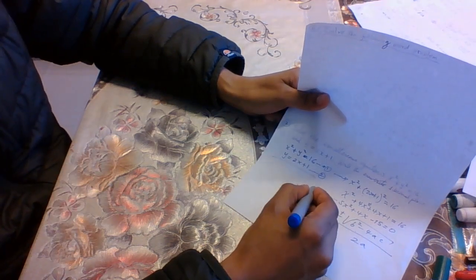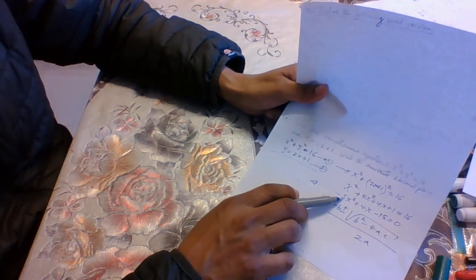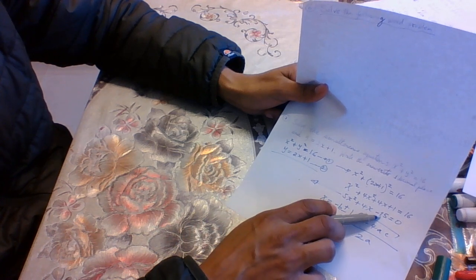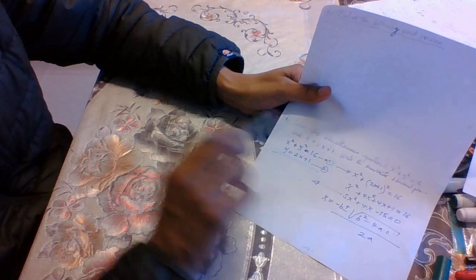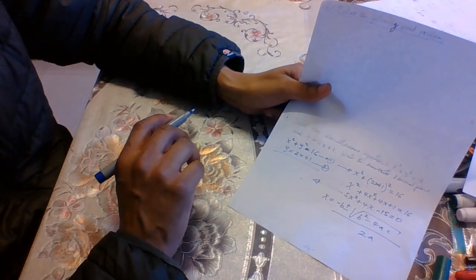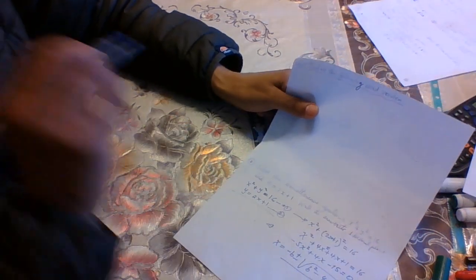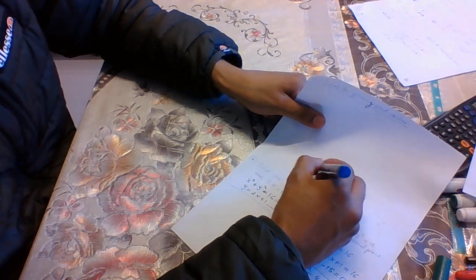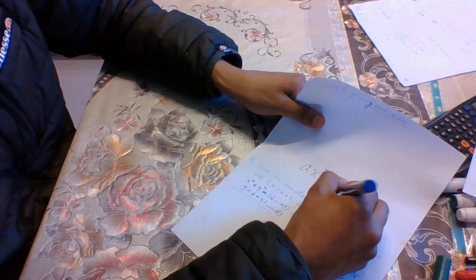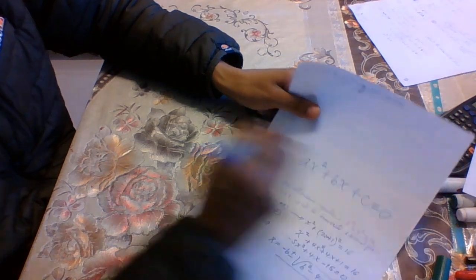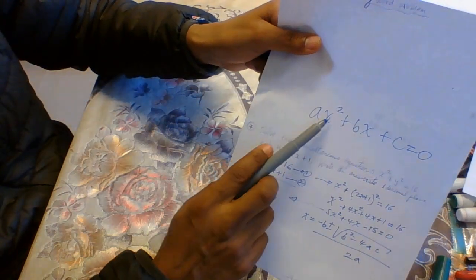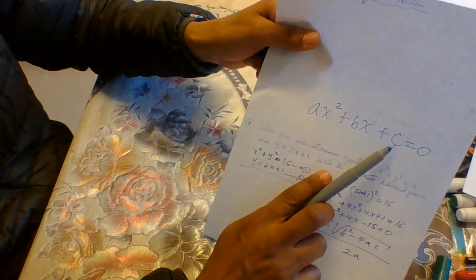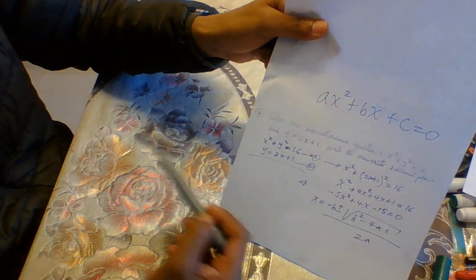Now in this case, 5 is a, that one is b, and that one is c. We know that the general form of a quadratic equation is ax squared plus bx plus c equal to 0. So the coefficient of x squared is a, the coefficient of x is b, and the constant is c. So this is the general form.